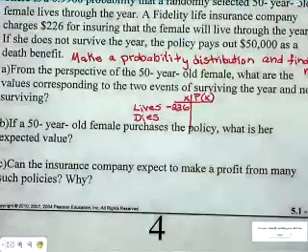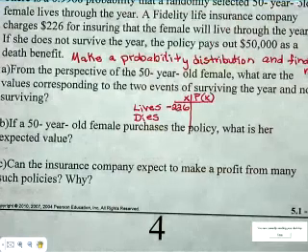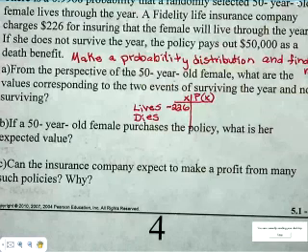Yes, and she can renew it every year. Every year she can decide whether to pay $226 for next year. But as she gets older, it may go up. Yeah, it may not always be $226.